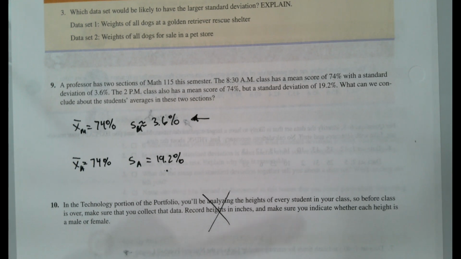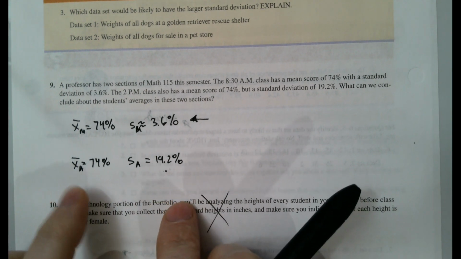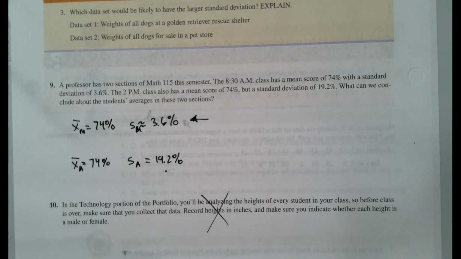In 4.7, we're going to be looking at what's called a normal distribution, and that's when there aren't really outliers, and the mean and the standard deviation make a really good description of what's happening in the data set.